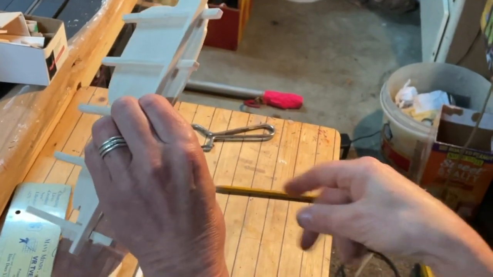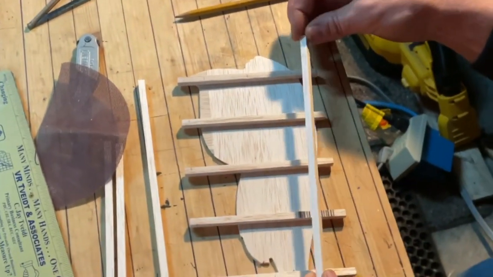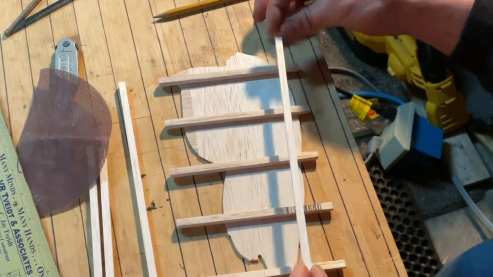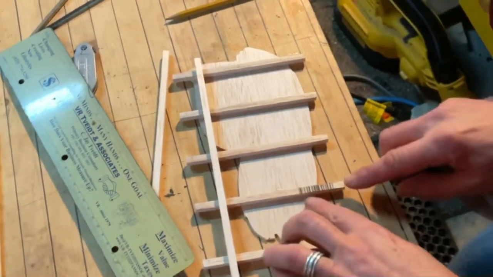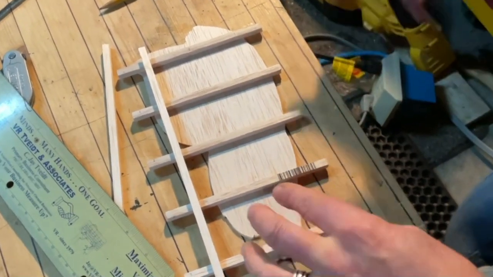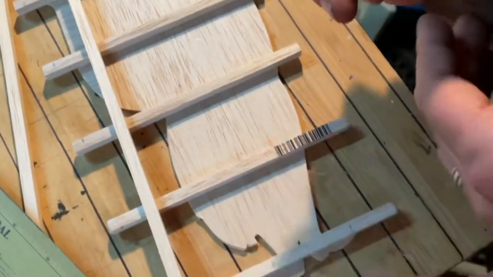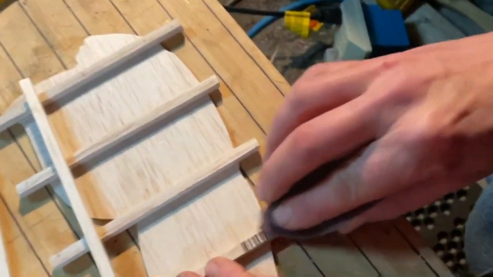So what I'm going to do now is take my super glue and glue this into place. Now, if you're using balsa, a lot of times they'll put a barcode right onto the wood. So if you're running into that, make sure at this point you sand that off.